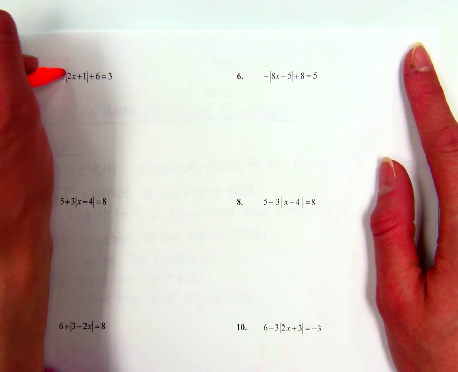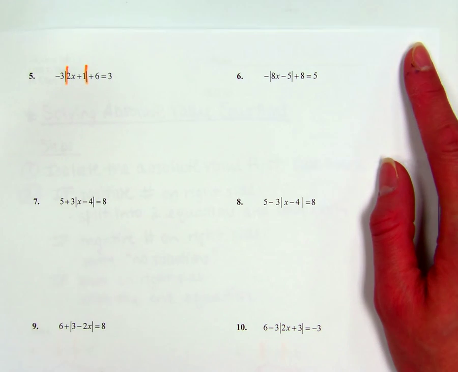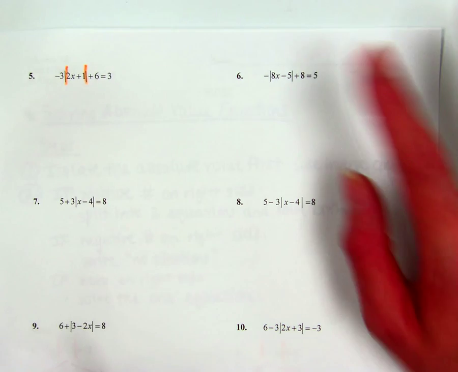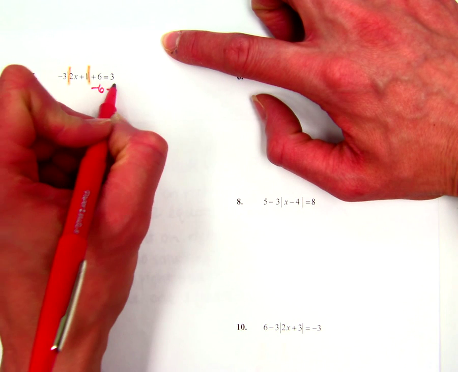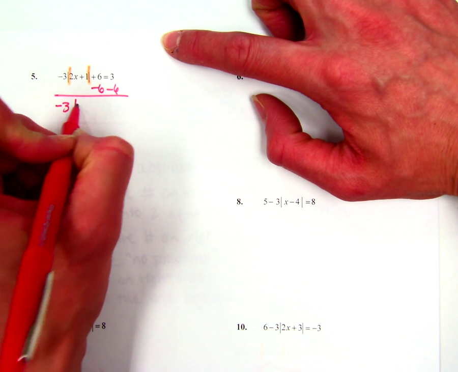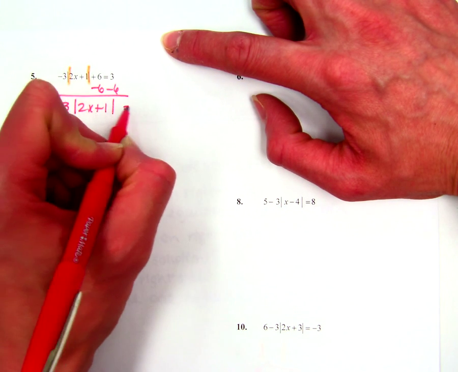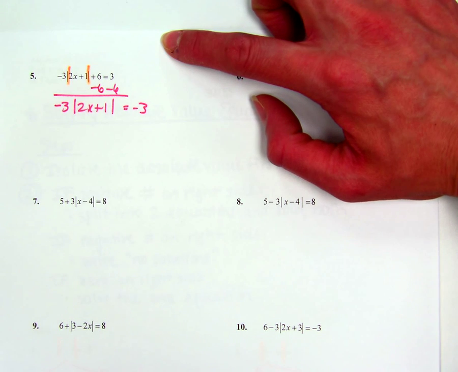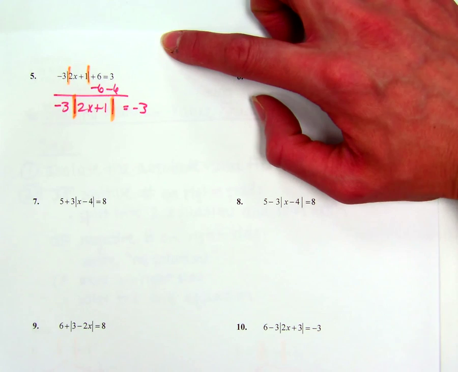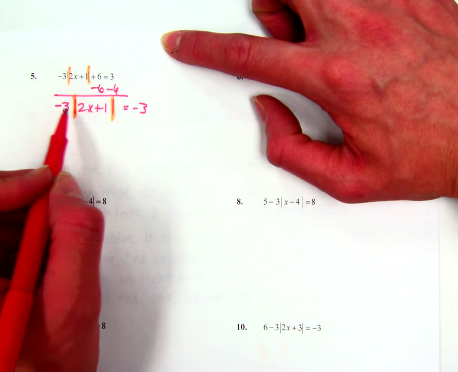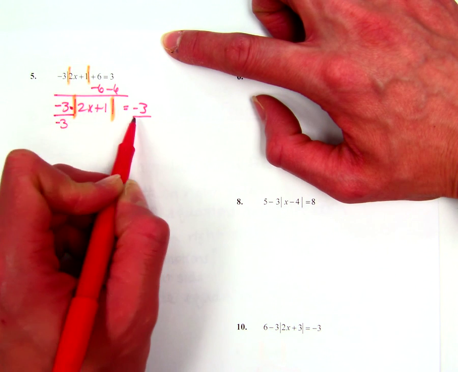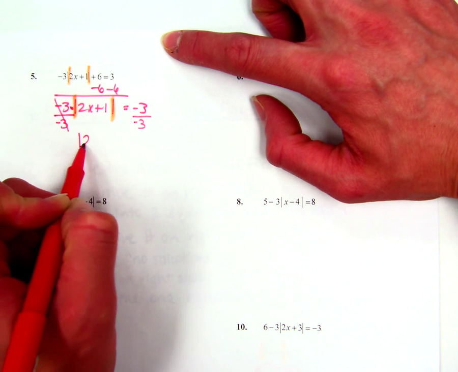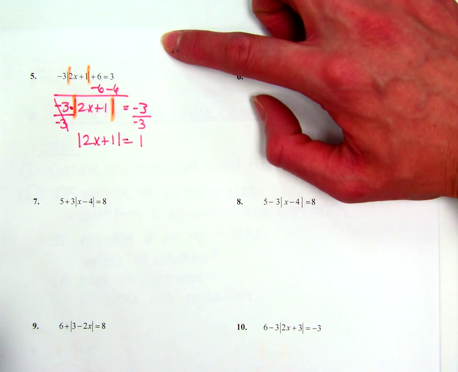All right, so in number 5, is the absolute value all by itself? No, we've got the plus 6 and the negative 3 to get rid of. So we're going to first undo the plus 6. This gives us negative 3, absolute value of 2x plus 1 equals negative 3. Then I still don't have it isolated, so I need to undo this. These are being multiplied, so to undo multiplication, we divide. So we have absolute value of 2x plus 1 equals 1.